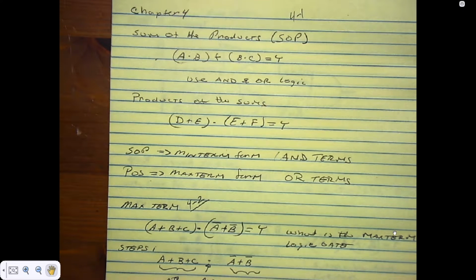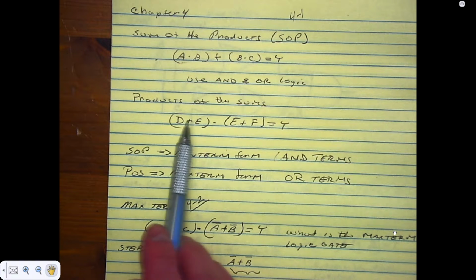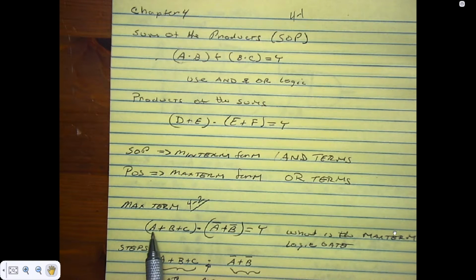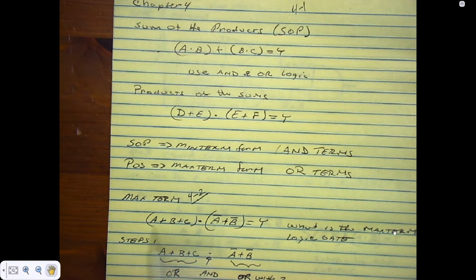So if we're going to look at a max term, remember, a max term is the D or E and the E or F. In this case, what we have is this Boolean equation: A or B or C, ANDed with A not or B not, is equal to Y. So we're looking for what is the max term of this logic gate.